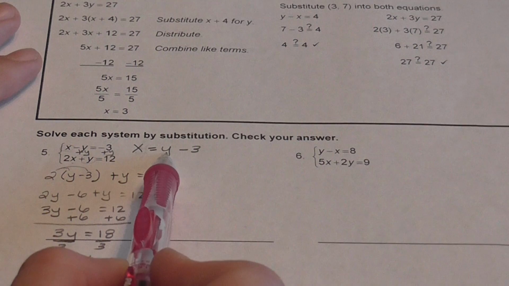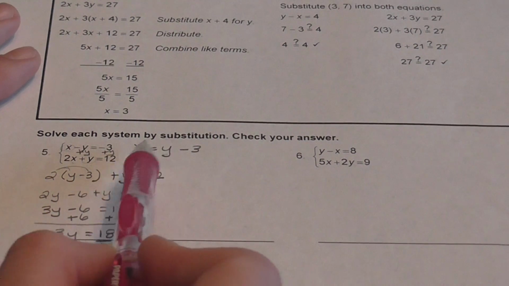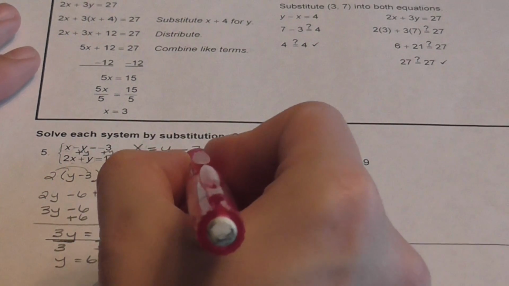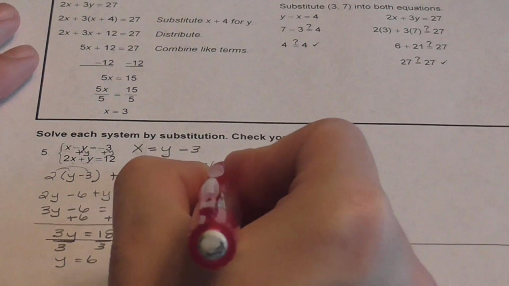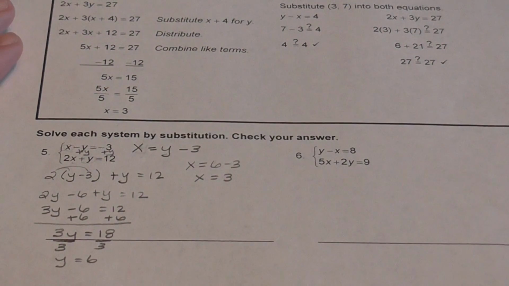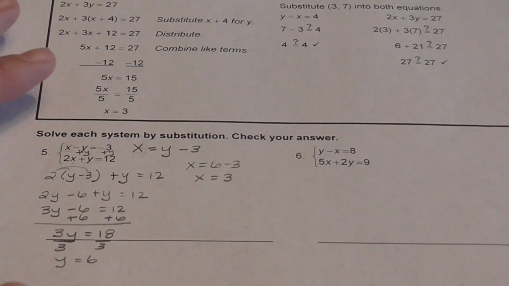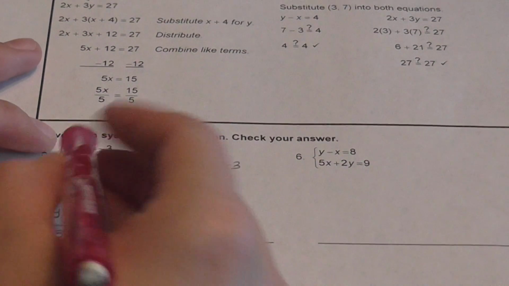going to plug it into this one because then all I have to do is a little bit of math to get that x. So I get x equals 6 minus 3. Well, in that case, x is said to equal 3. So I'm going to check the point 3, 6 to see if it works. So I'm going to plug it into this first one.